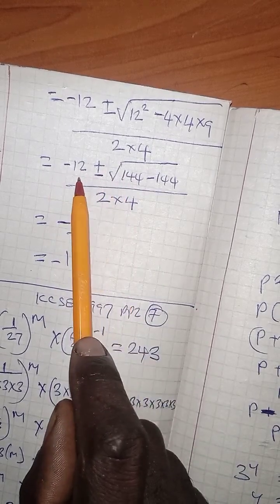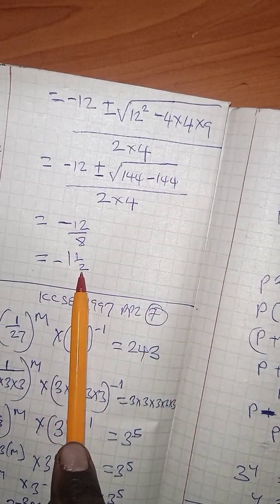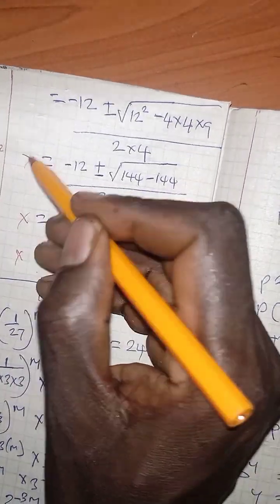Now, simplifying this equation, you will get 1.5. So x is equal to 1.5. This should be the value of x.